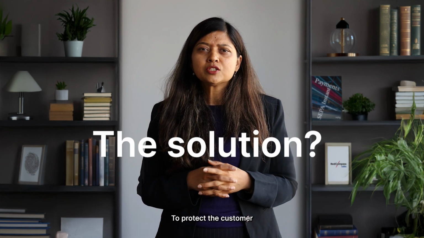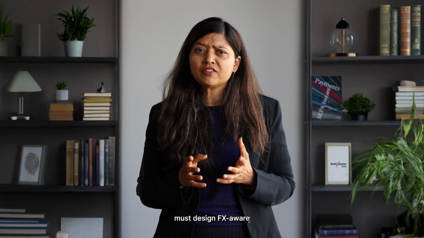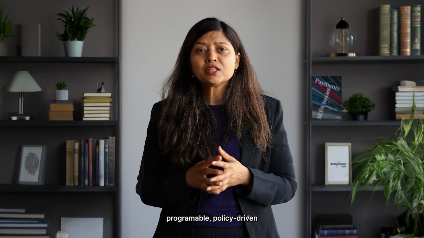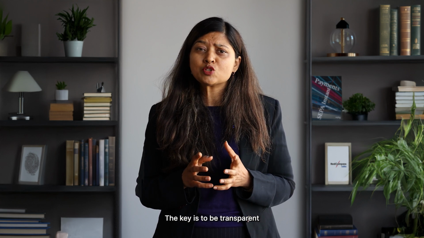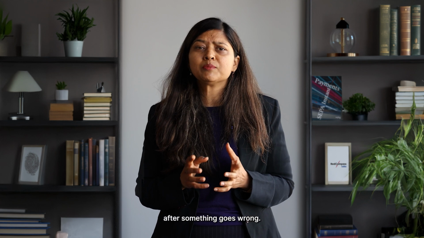The solution? To protect the customer experience, banks must design FX-aware exception workflows. These modules must be programmable, policy-driven, and visible across digital channels. The key is to be transparent before the payment is made and not to resolve after something goes wrong.